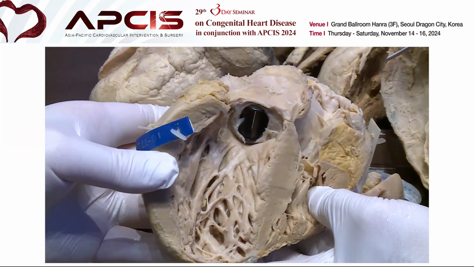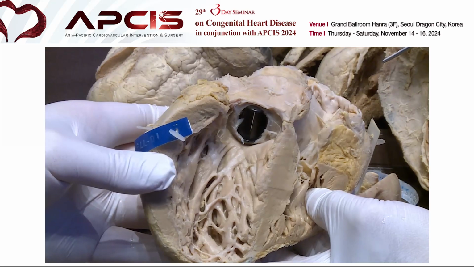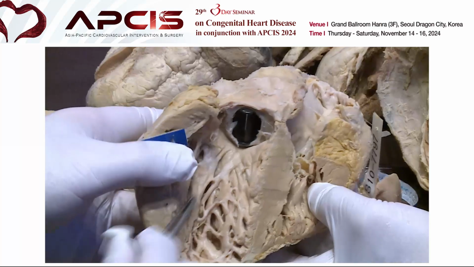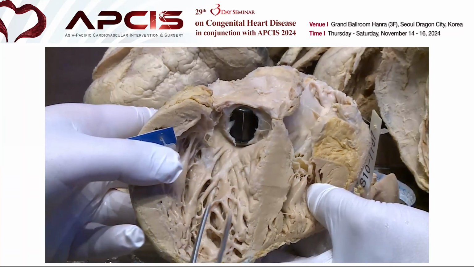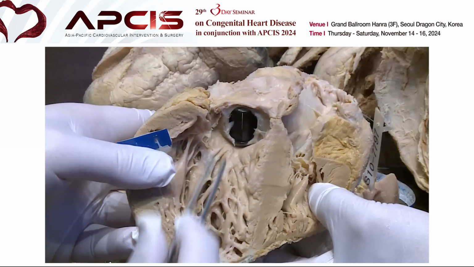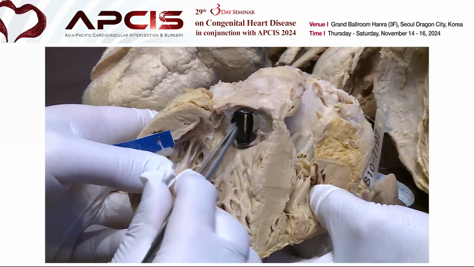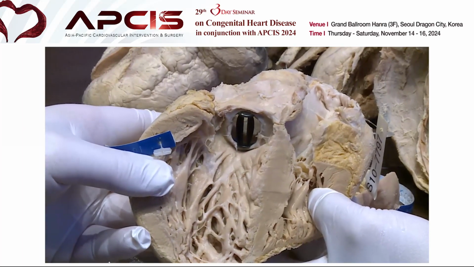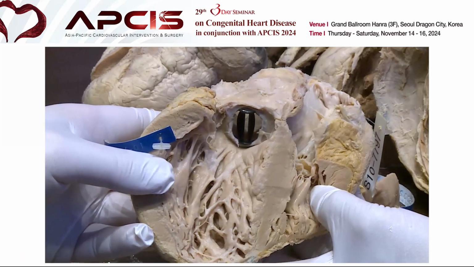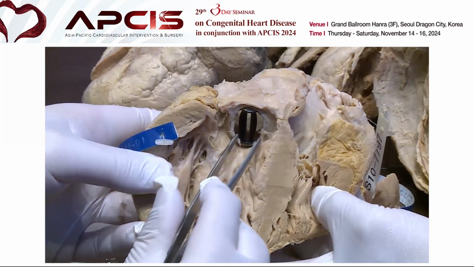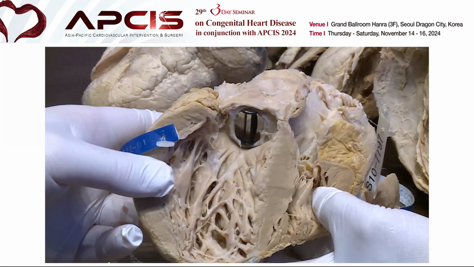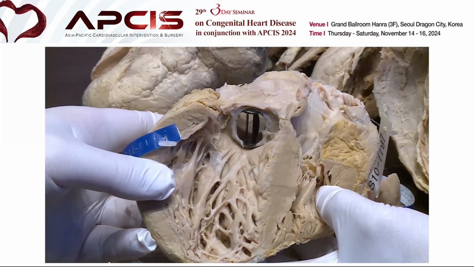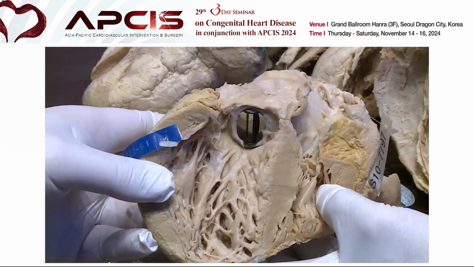In single AVR, pannus is quite rare, but in double valve replacement, pannus is quite frequent after 10, 20 years of follow-up. So this is not severe, but it makes some subaortic stenosis. Usually pannus is in the subaortic area, not the supra-annular area. So sometimes a supra-annular type of mechanical valve is slightly better, but a single mechanical valve has a problem with pannus formation.